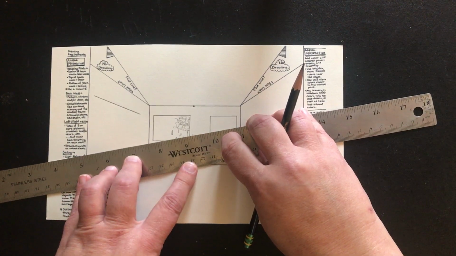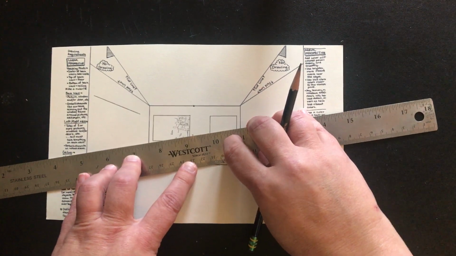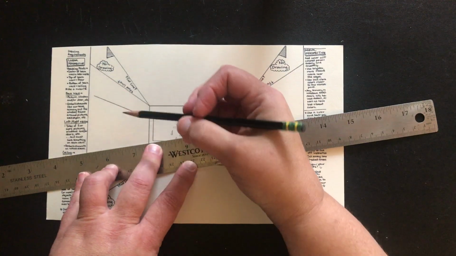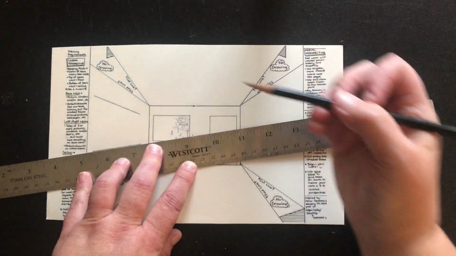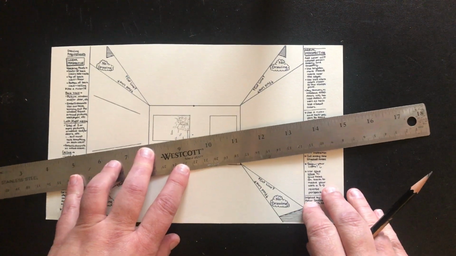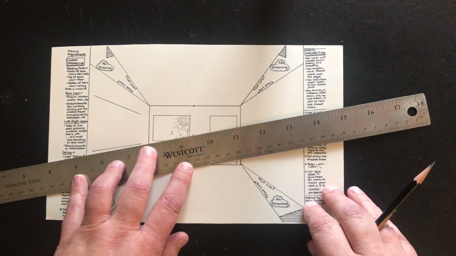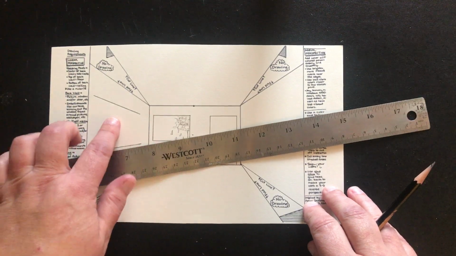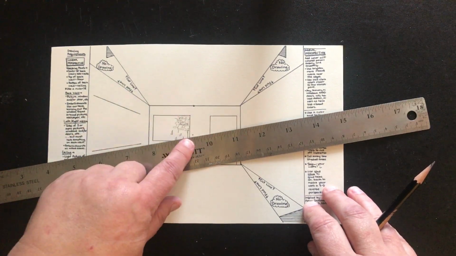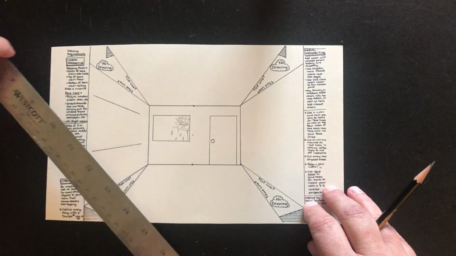So I'm just drawing in what is going to be the top of my work of art. And now I'm going to just draw in kind of the bottom of my work of art that I'm having hanging on my wall. Again, that was pointing to that vanishing point in the center of the back wall. Anything on the left or right wall will point to that center vanishing point.